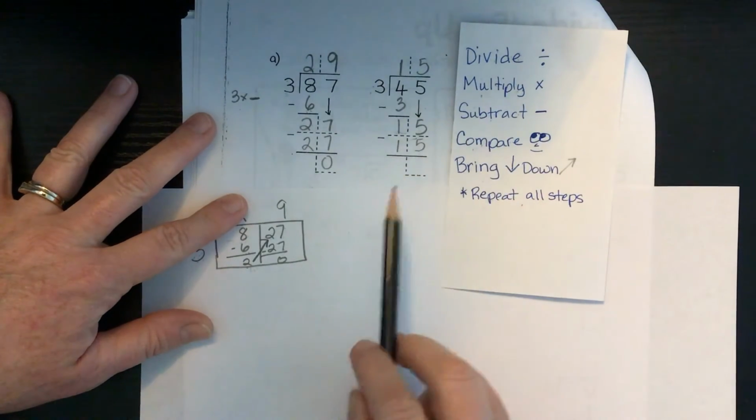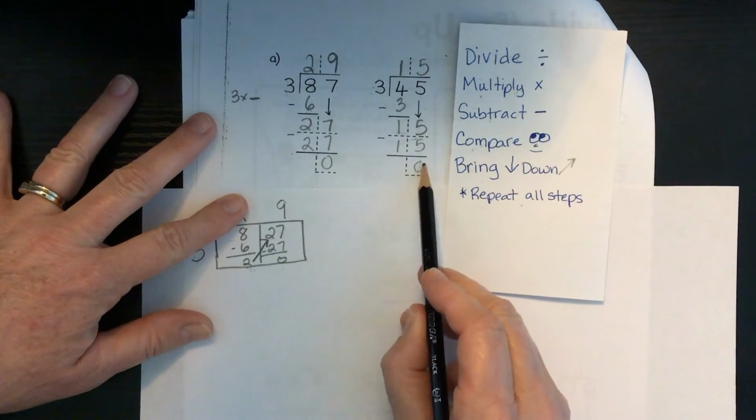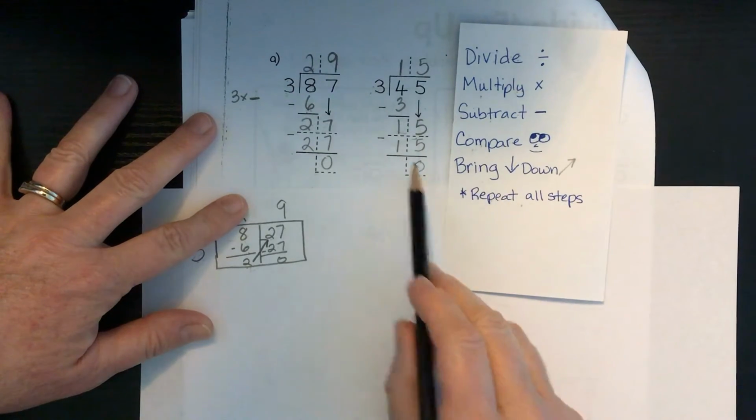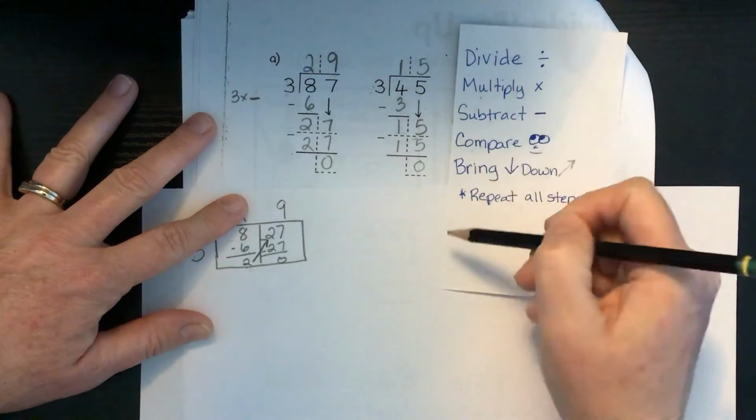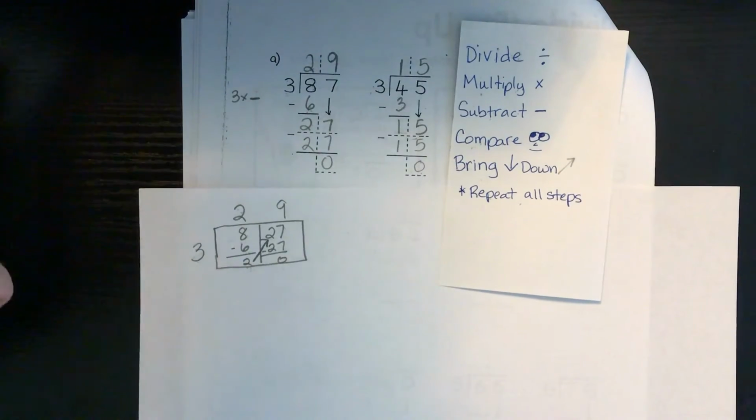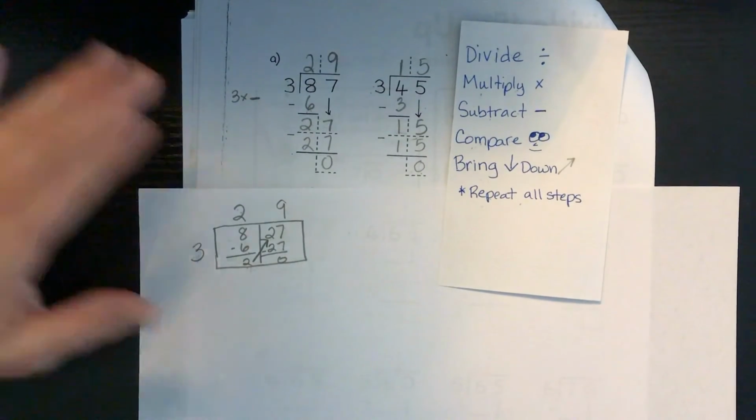Now I'm going to subtract. Oh, that's an easy one. And I compare. It's definitely less. There's nothing to bring down. That makes that my remainder, which means I don't have a remainder. 0 means nothing. All right?